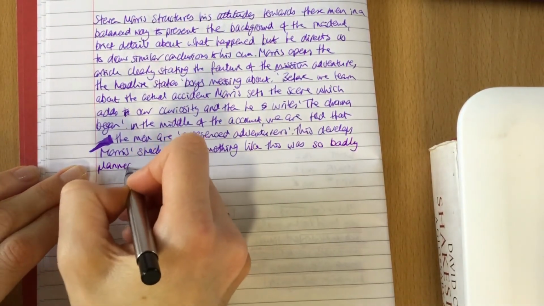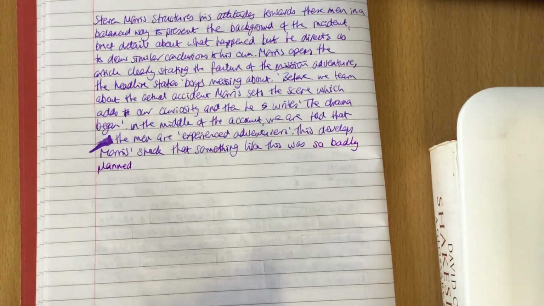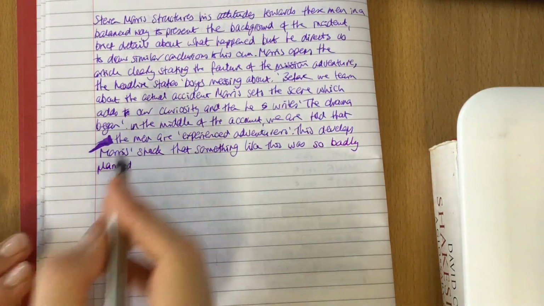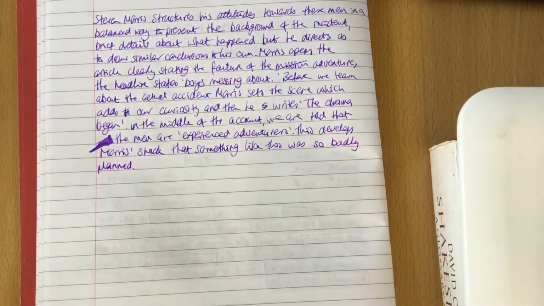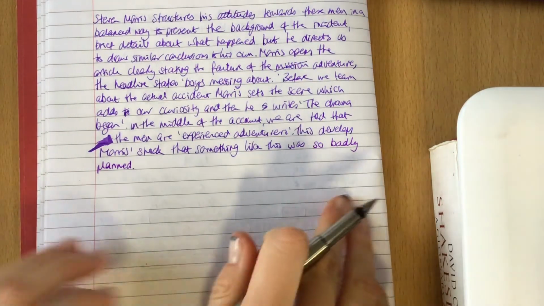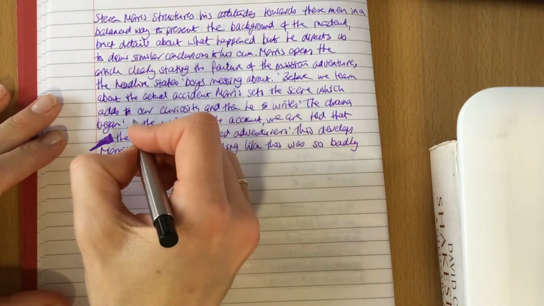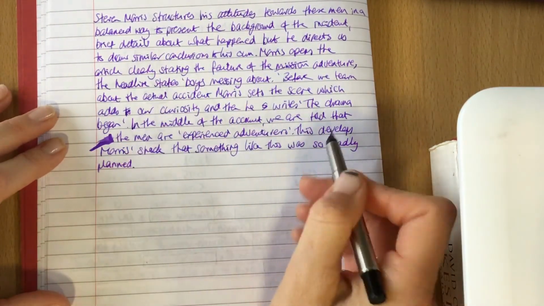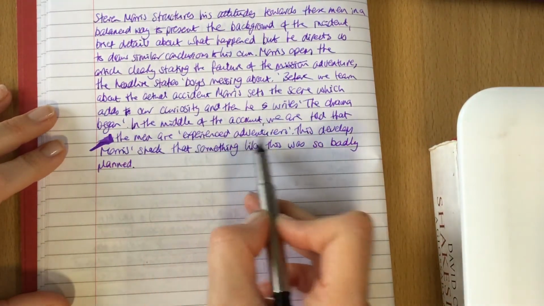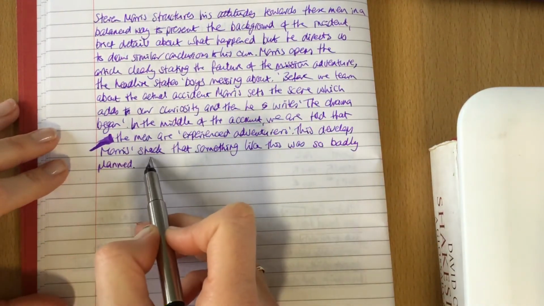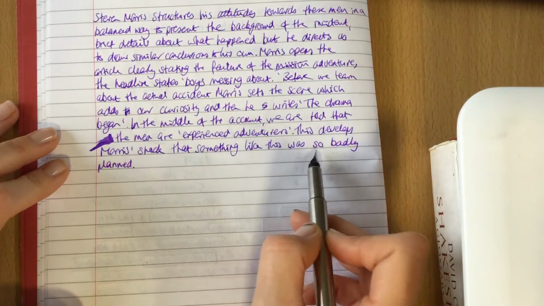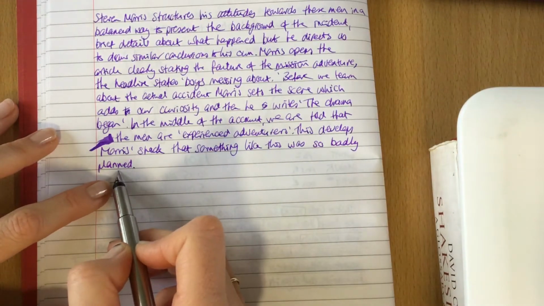And I've just dropped ink on the table. Okay, full stop. How does he end it? I was just going to say, can we quickly read it? Yep, so in the middle of the account, it's supposed to be capital, sorry. We are told that the men are experienced adventurers. This develops Morris's shock that something like this was so badly planned.